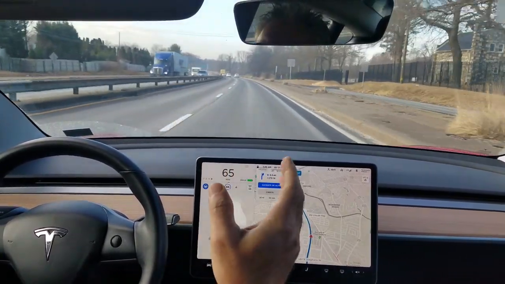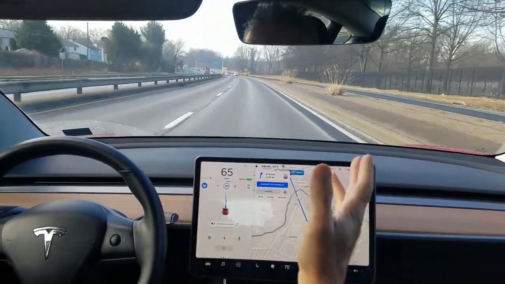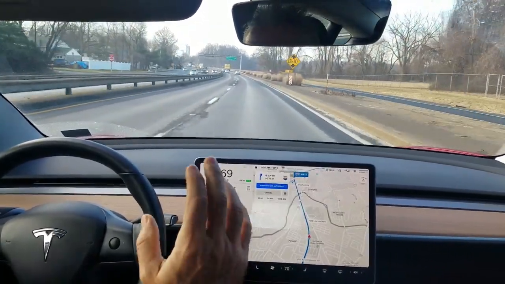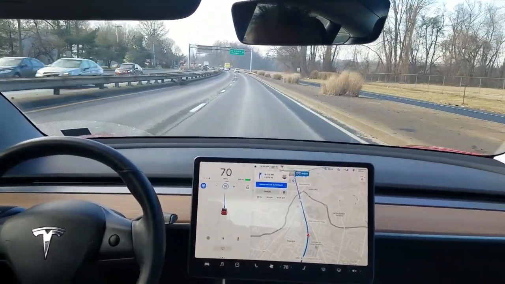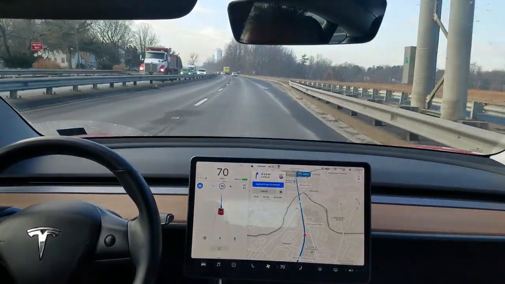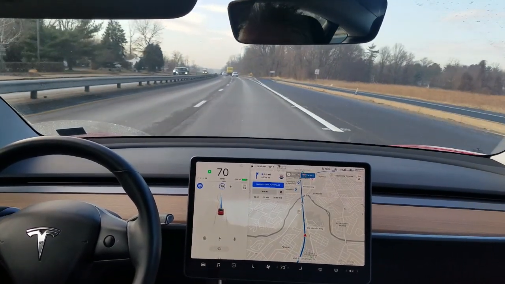I have noticed that in many situations when you enter the highway, it jumps over to the left lane, but just confirmed that if there isn't traffic, it stays in the right lane as you enter. Now I should eventually catch up to this traffic here, and there goes the lane change.